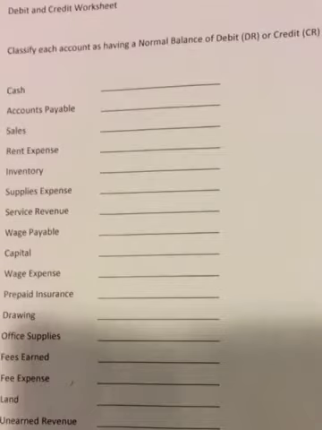It is very important that you know how to do account classification. That was the very first worksheet that I went over with you guys. If you can't do account classification, then you're not going to be able to do debits and credits, because you have to know how to classify the account in order to know whether it has a normal balance of a debit or a credit.